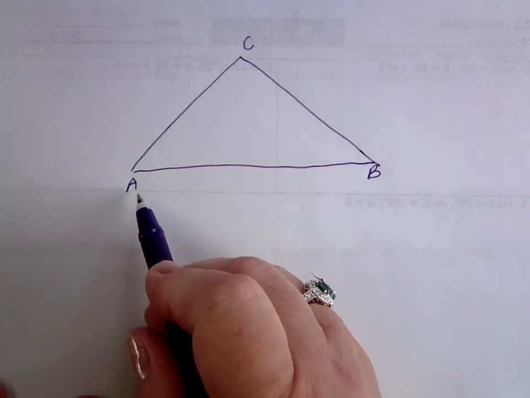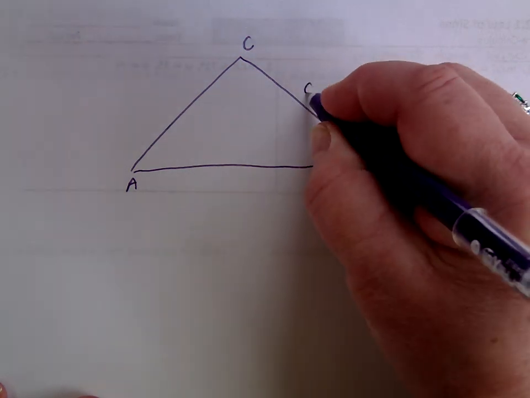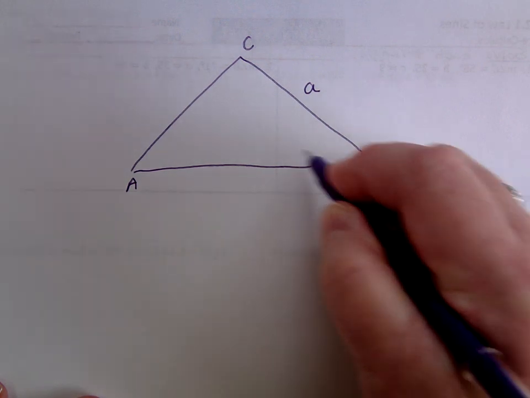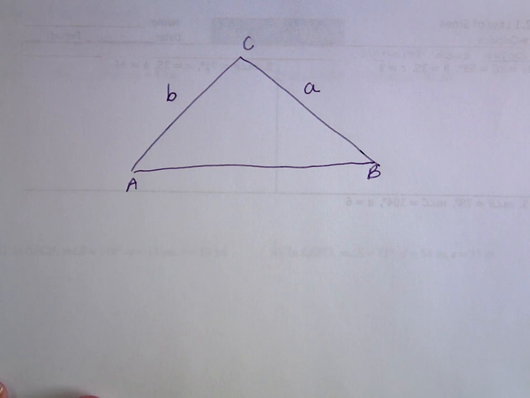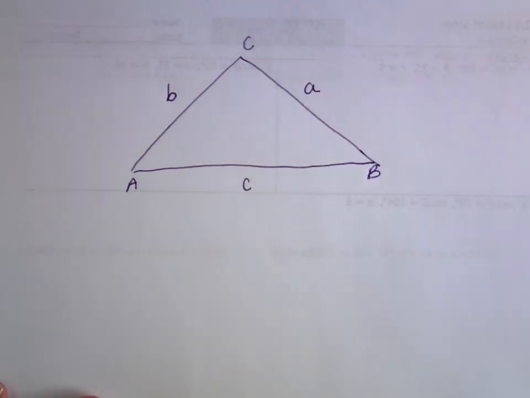So if this is angle A, then little a would be the one that's opposite that. If this is angle B, opposite that would be over here, we use a lowercase b. And if this is angle C, then this one would be our lowercase c. So capital letters represent the angles and lowercase letters represent the sides. That's one of the things that you're going to be looking at.